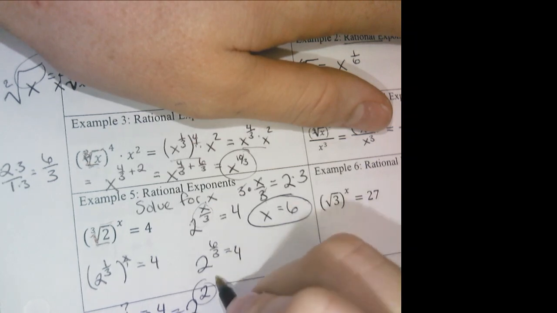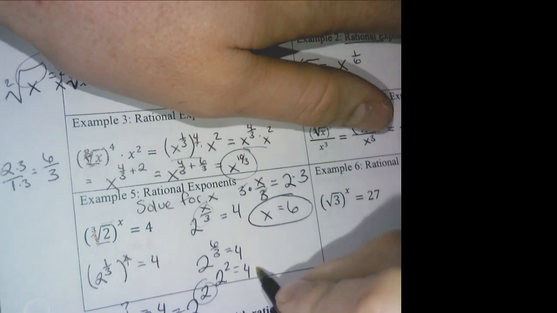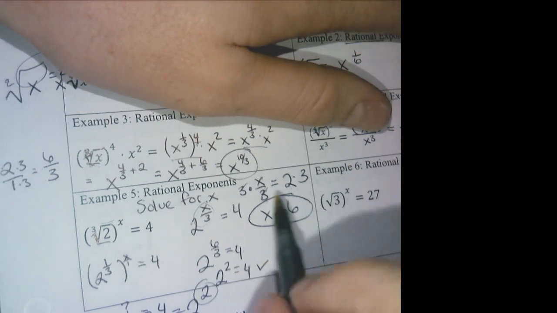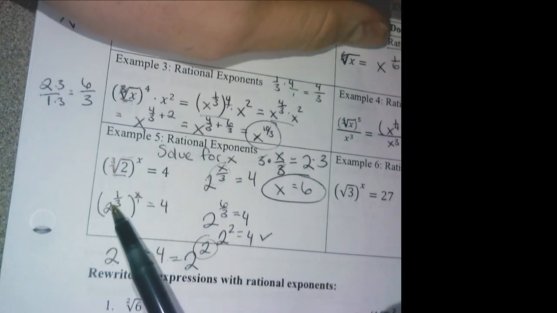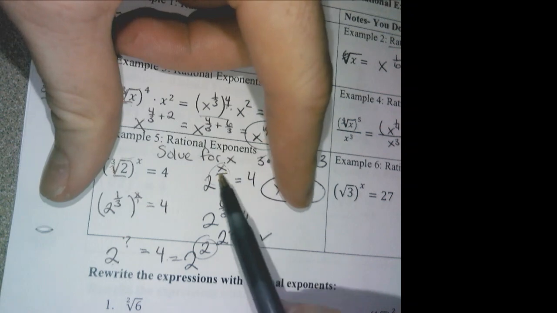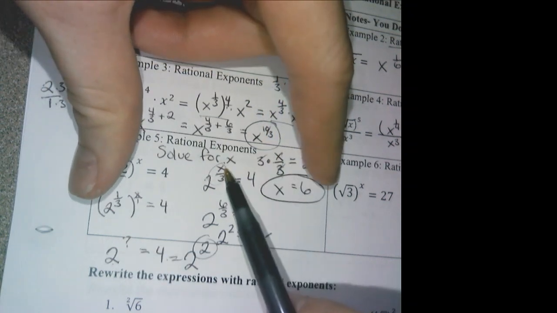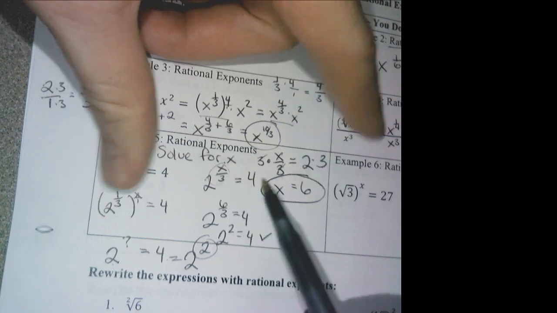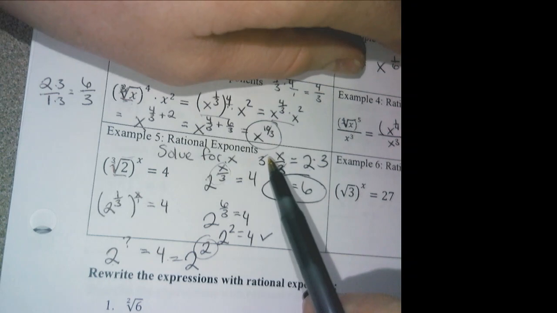2 to the 6 over 3, that's the same as 6 divided by 3, which is 2. 2 squared is equal to 4. Yes, sounds good. So what we've done here is we've rewritten our rationals and used our exponent properties to come up with an expression that allows us to see, if I could only figure out what x would be to make this whole exponent equal to 4, and then we used our algebra tools, wrote a small equation to help us along the way.